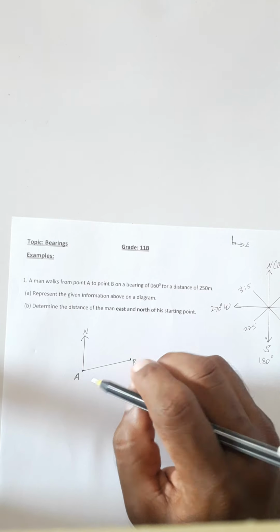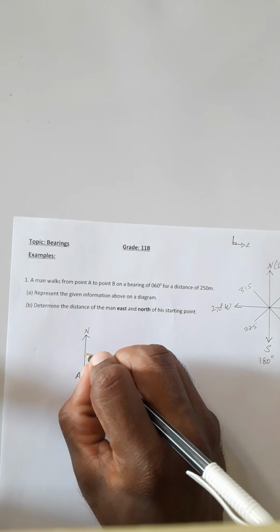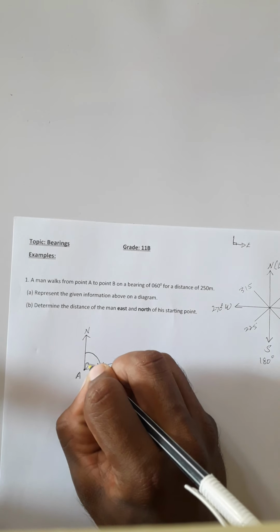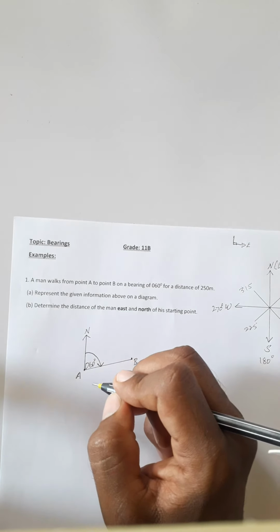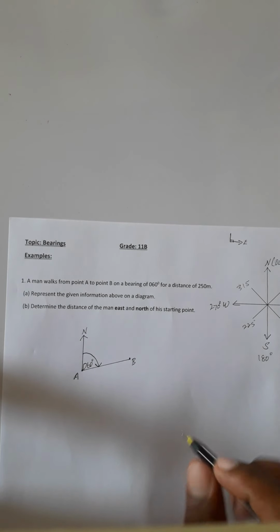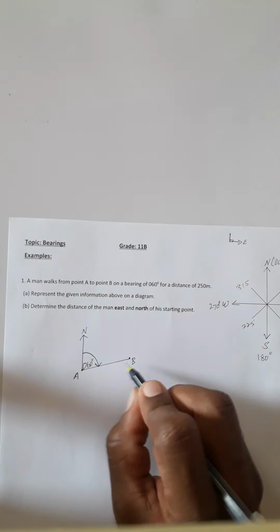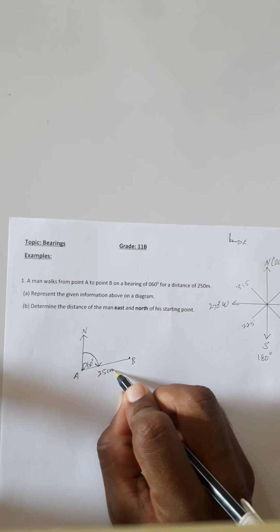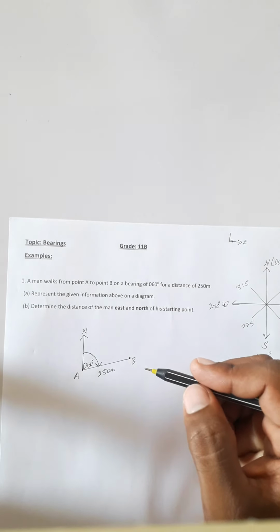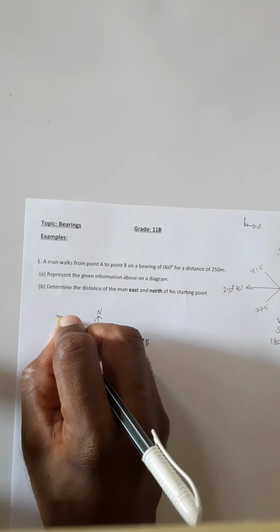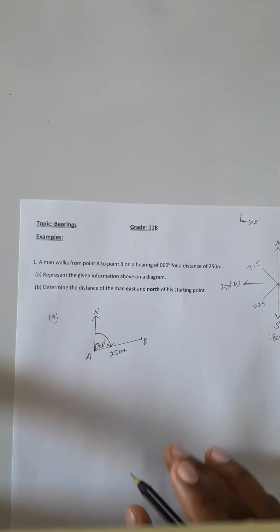Good. So bearings always start from the north line in a clockwise direction, so we always go like that. So we have 0, 60 degrees there. Also, you're told that the man walked a distance of 250 meters, so this distance AB will be 250 meters. That's the distance. Good. So we are good with part A. So part A is completed. Now let us look at part B.